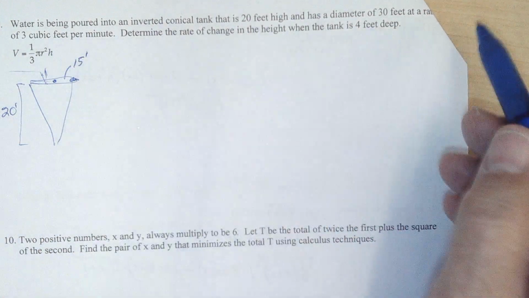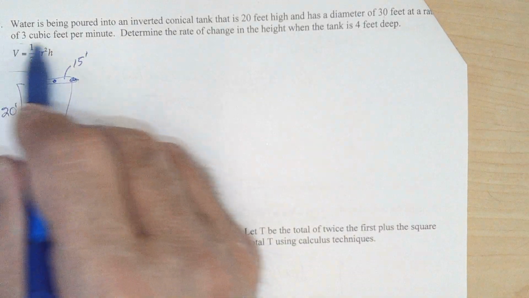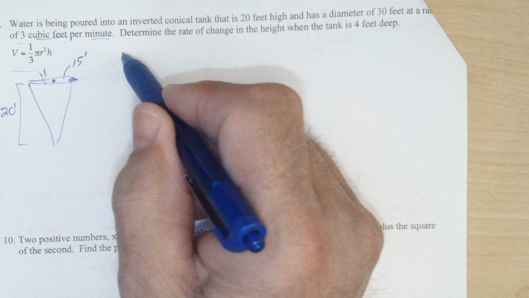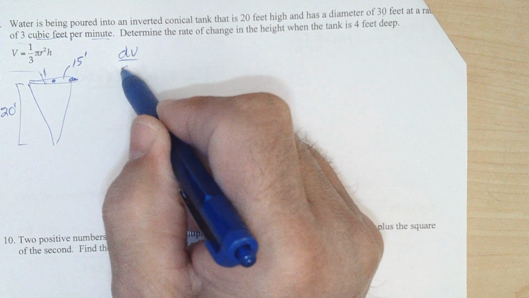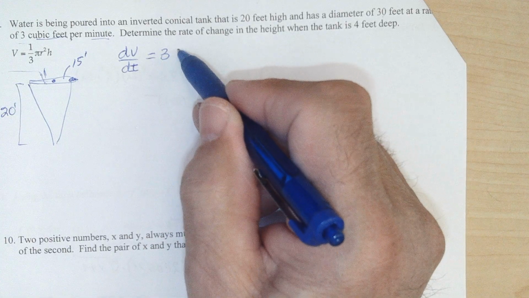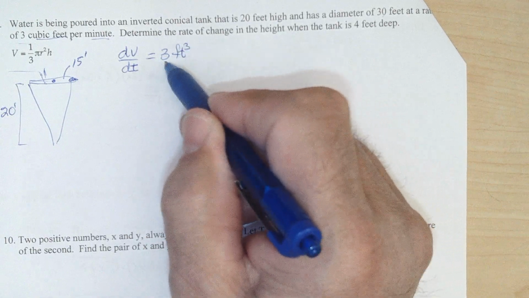And the water's being dumped in at a rate of, so that's a volume, cubic feet per minute. So dV dt is 3 feet cubed per minute.